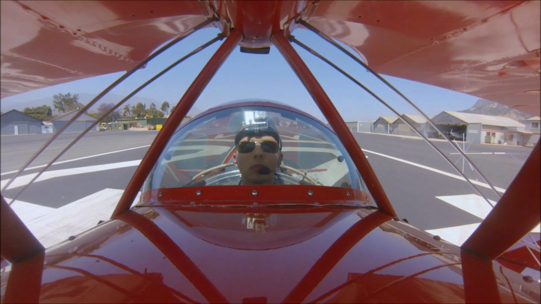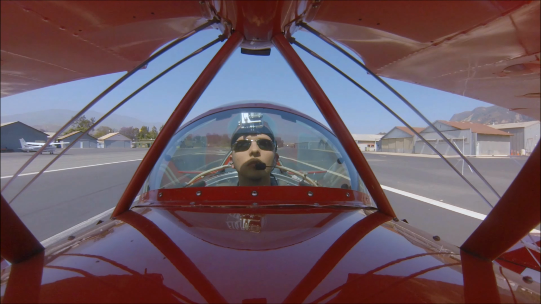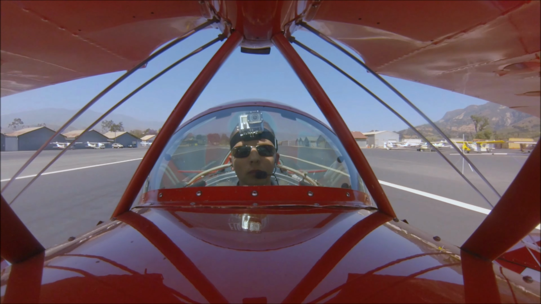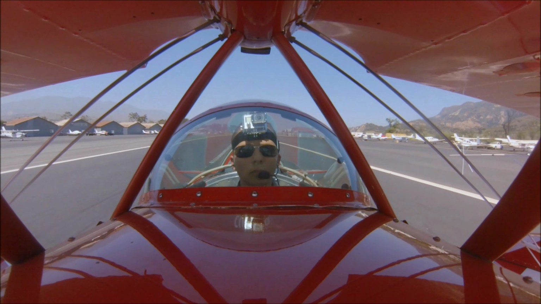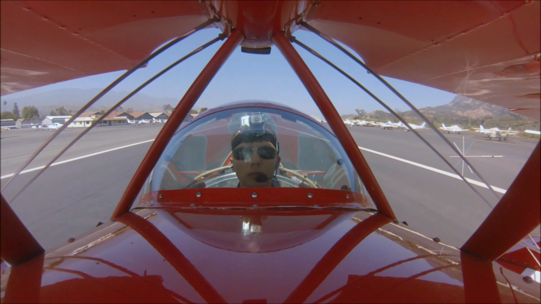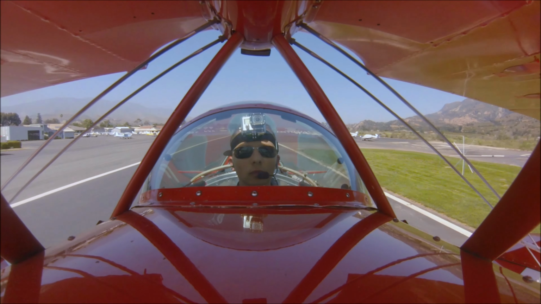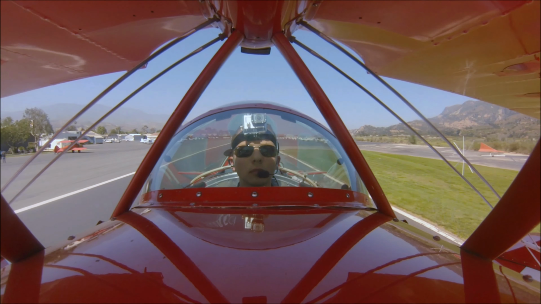Go ahead and raise the tail gently, just hold everything steady. Don't push anymore. Okay, go ahead and rotate. Good, nice job. Climb at 90 miles an hour.